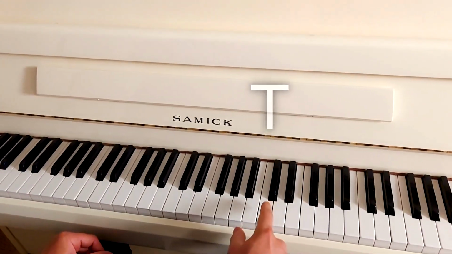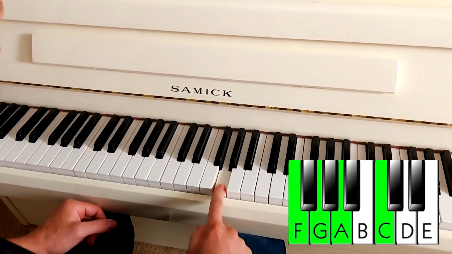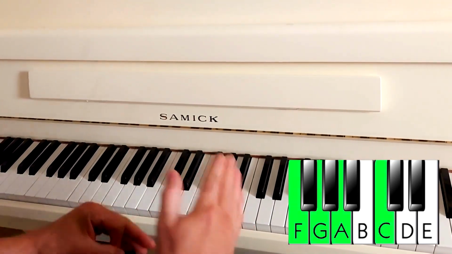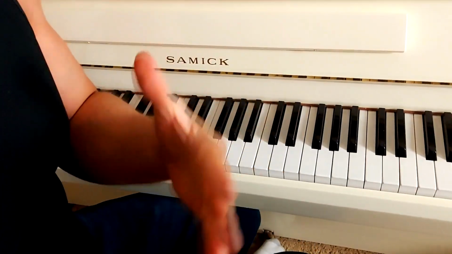C-U-N-T. No, I'm just kidding. There's a C, G, A, F. Remember where each one of those unique sounds is. Okay, this is a memory trick for you. If you can attach each sound and that feeling that you get when you hear that sound to imagery.